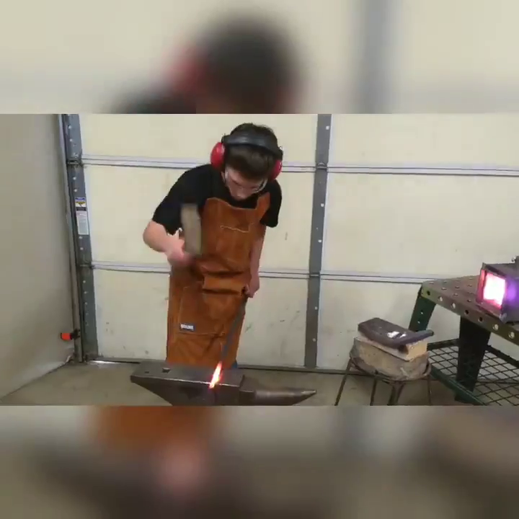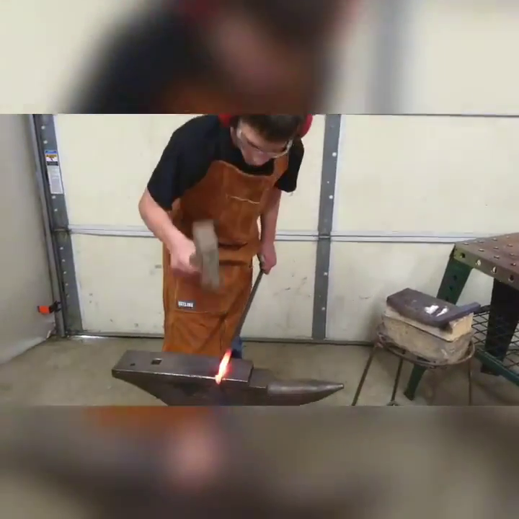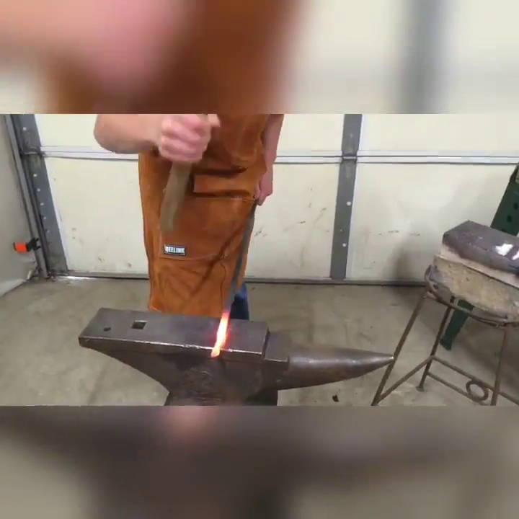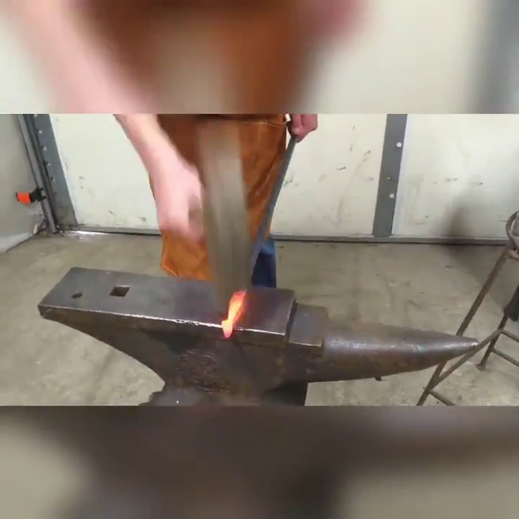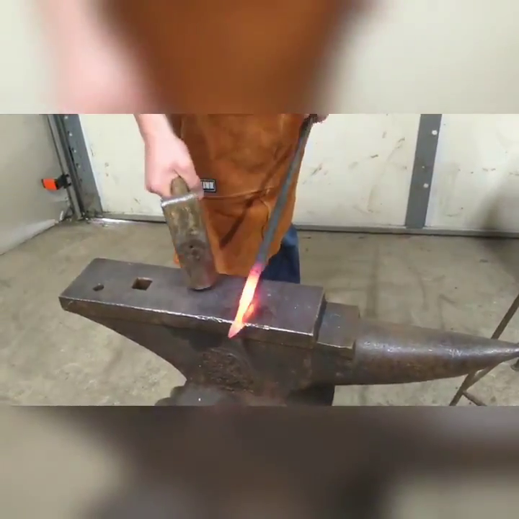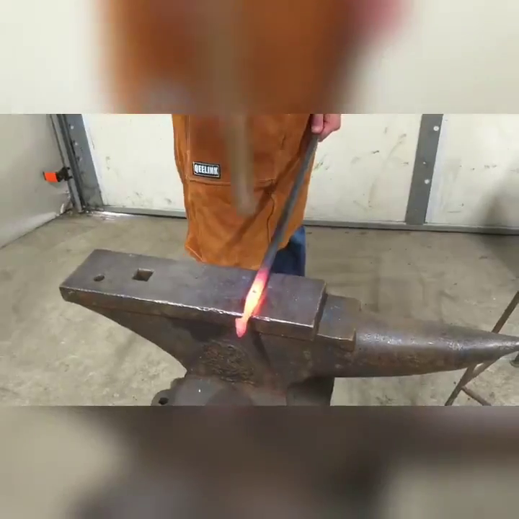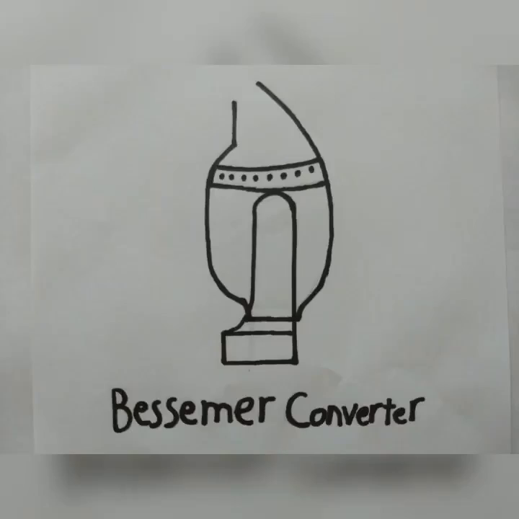Soon, steel was discovered. A small amount of carbon could be added to iron through a number of ways. This made steel. For many years and decades, steel couldn't be mass-produced or made easily. In 1857, Henry Bessemer developed the Bessemer Converter. Now steel could be mass-produced.